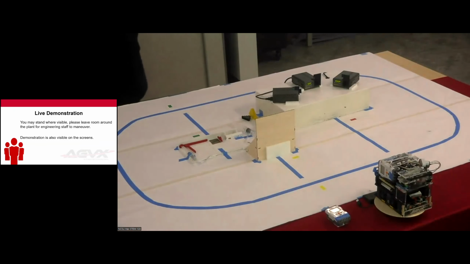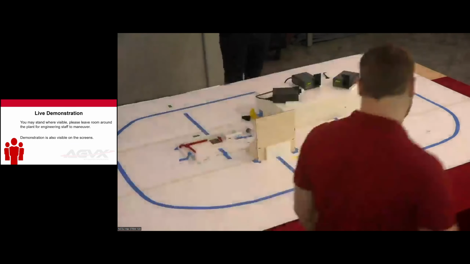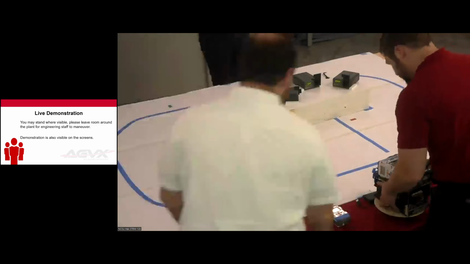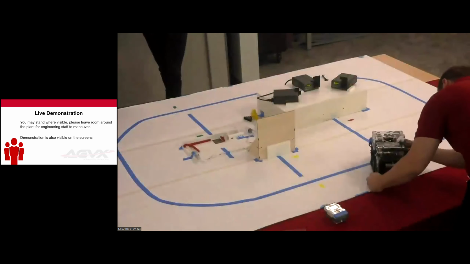So there's room around the table. We're going to let the engineers get their spots so they can see the best. But if you want to stand and get closer, you're welcome to do that. We're also putting it up on the screens.